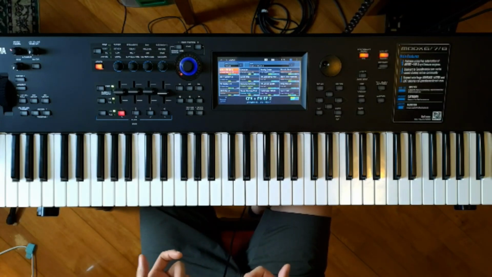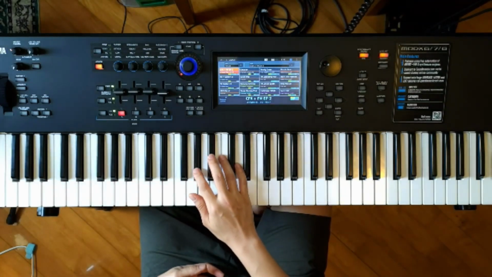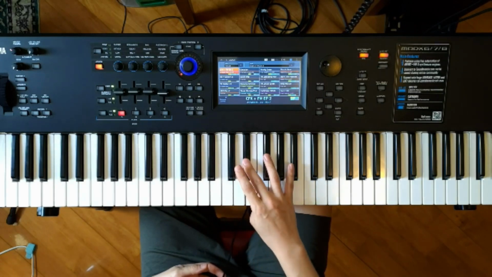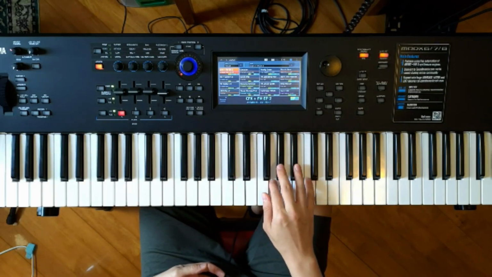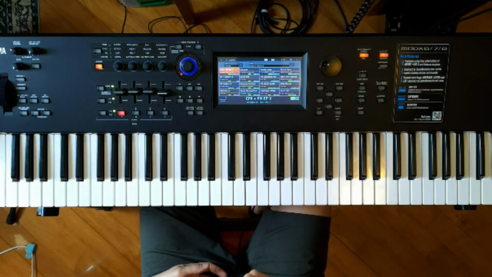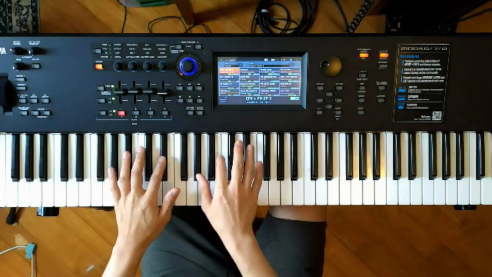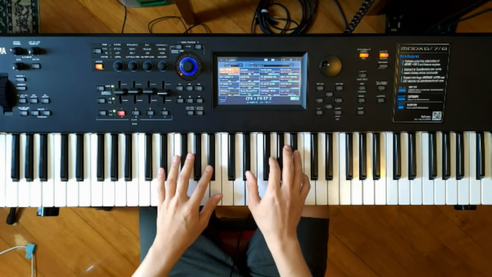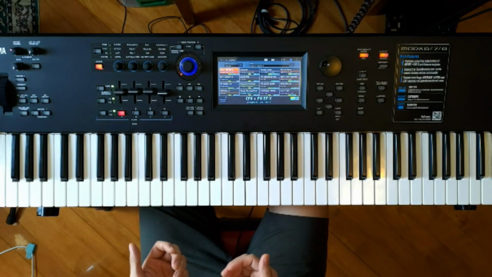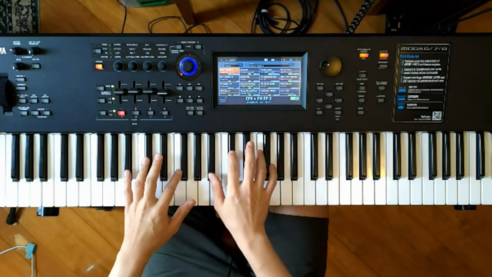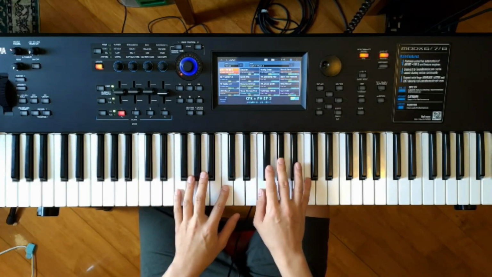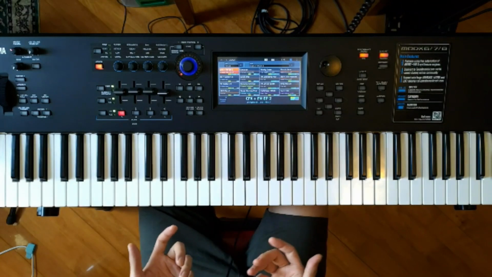Let's say A flat major. The A flat major scale is A flat, B flat, C, D flat, E flat, F, G, and A flat again. The 1st, the 4th, and the 5th are major, so A flat, D flat, and E flat. And as we said, the 2nd, the 3rd, and the 6th are minor, so B flat minor, C minor, and F minor. And then the 7th would be the half diminished.